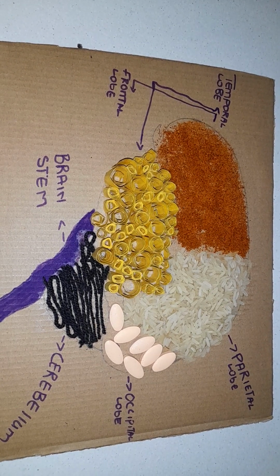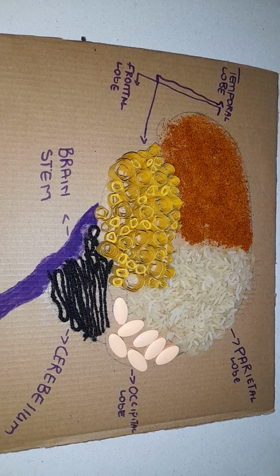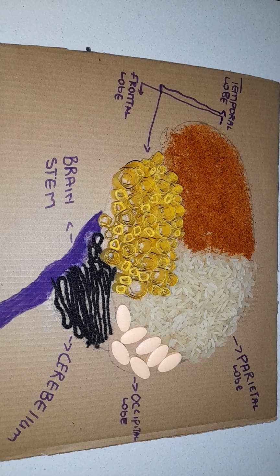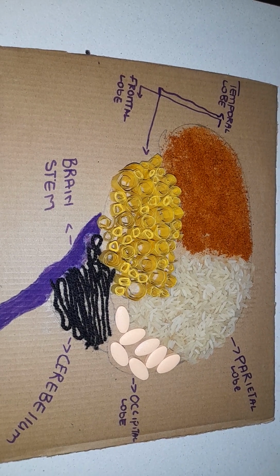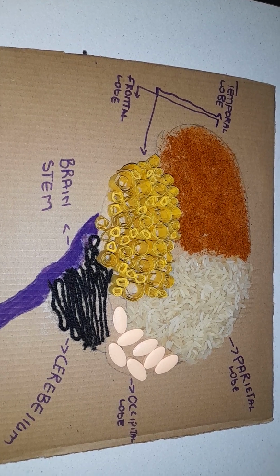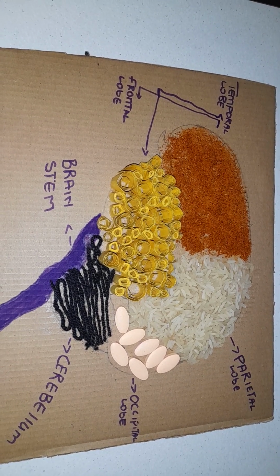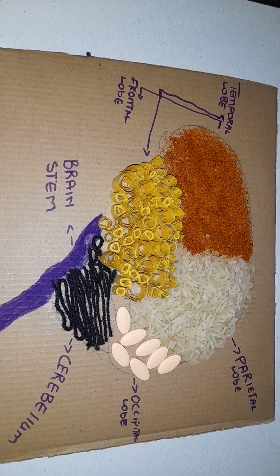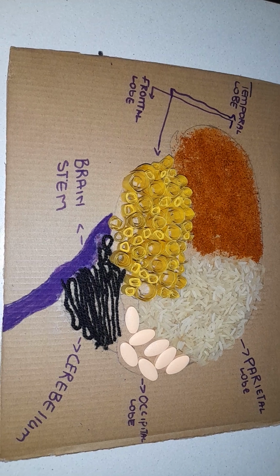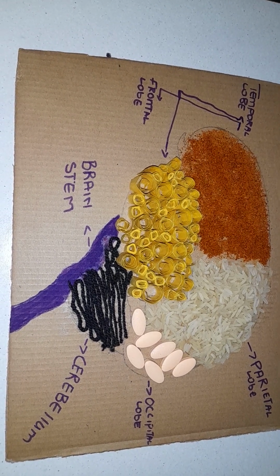For the parietal lobe, I used rice. This part is all about the senses and interpreting of things. The sense of touch is processed here. This part is responsible for your spatial awareness and navigational skills.